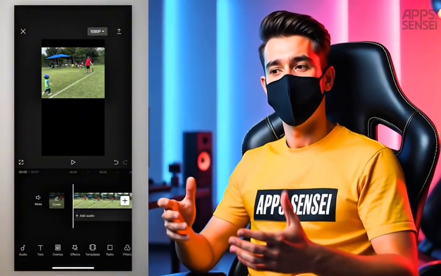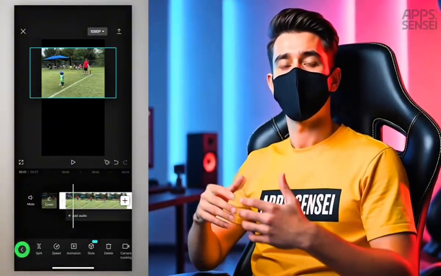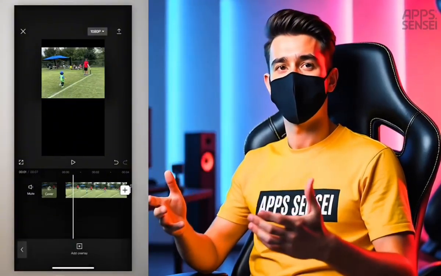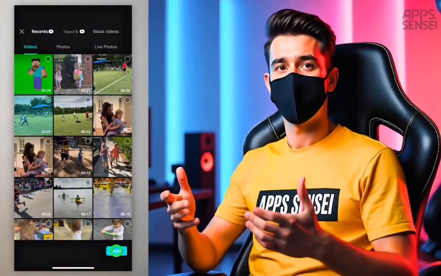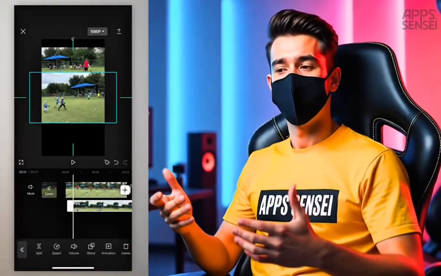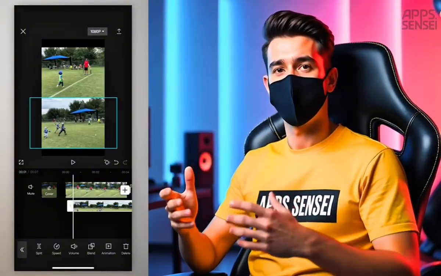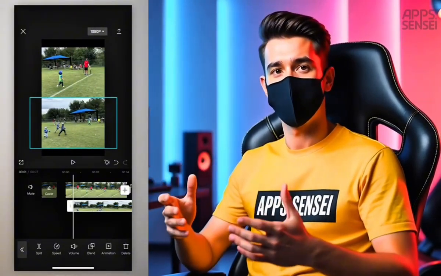Next, tap on your video, go to the overlay option at the bottom and select Add Overlay. Choose a different video and tap Add. Now you can move and resize this second video however you like, so both play on the same screen.